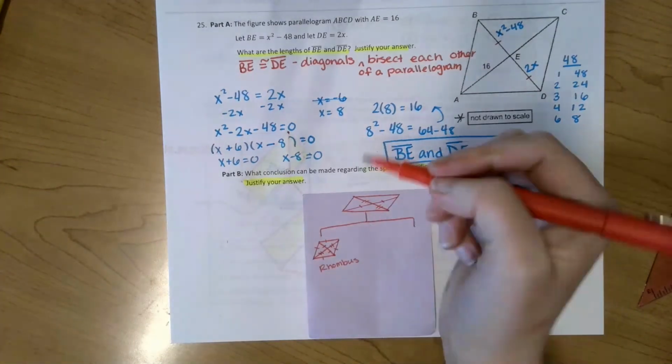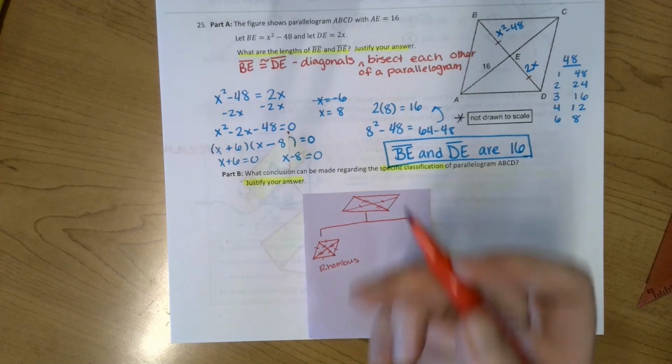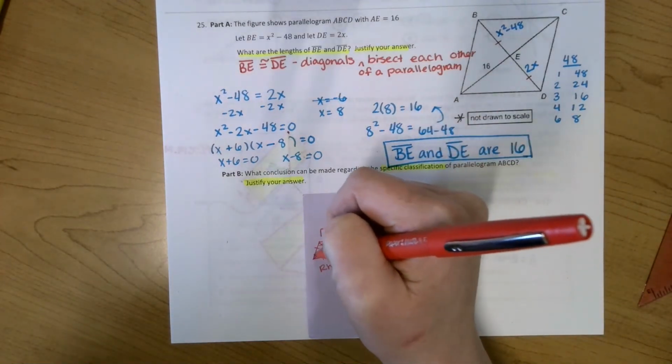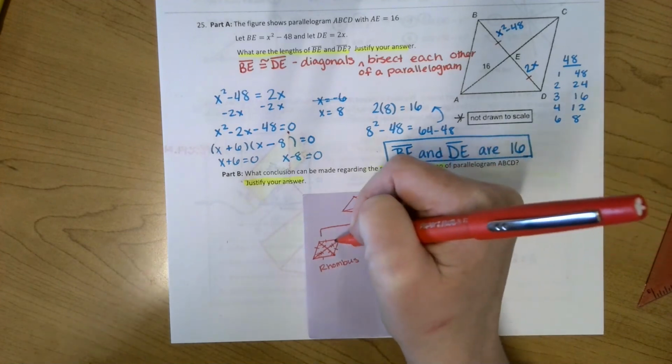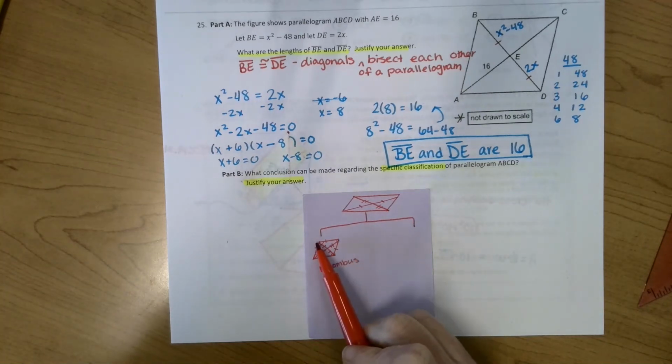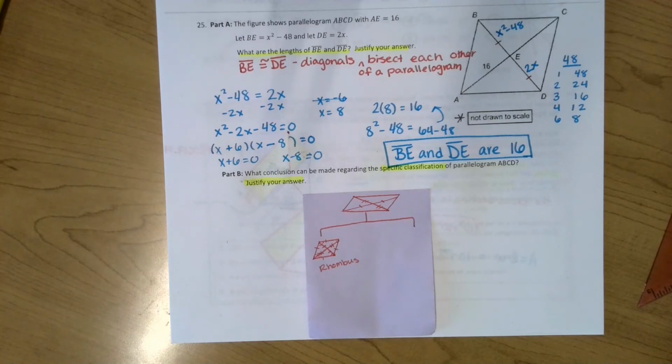The reason the diagonals might not be congruent is that these two angles and these two angles are congruent, but because you're bisecting different pairs of angles, this diagonal will be a little bit longer than this diagonal. So they'll bisect each other, but the diagonals won't necessarily be congruent. But the side lengths are all congruent.